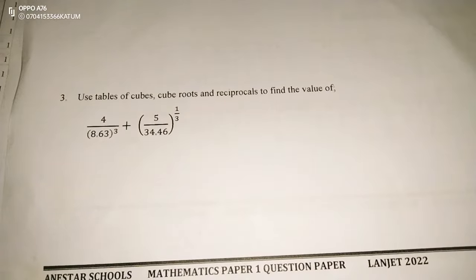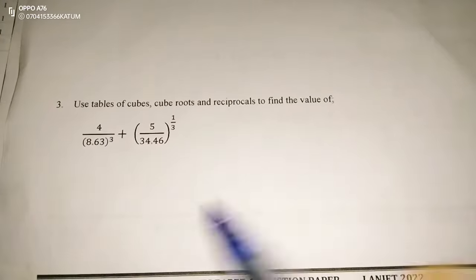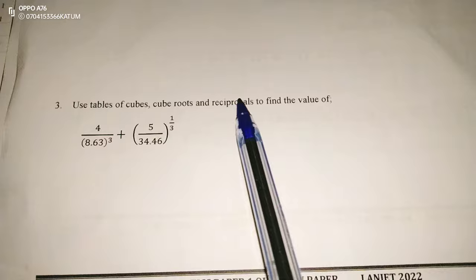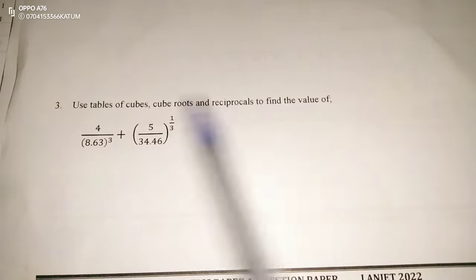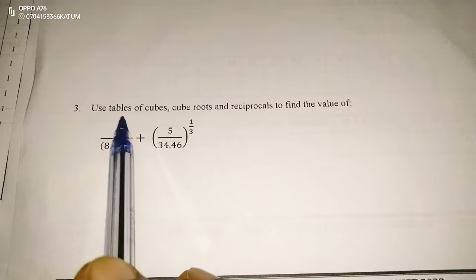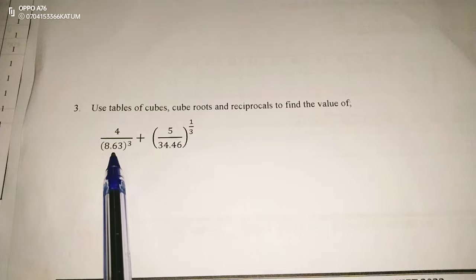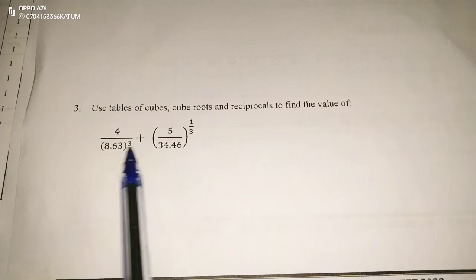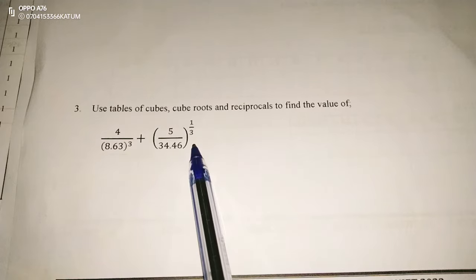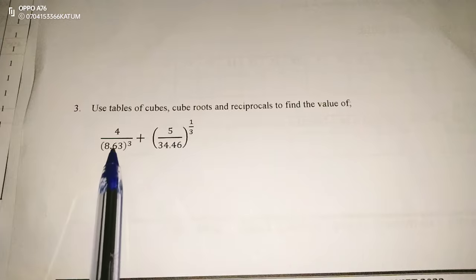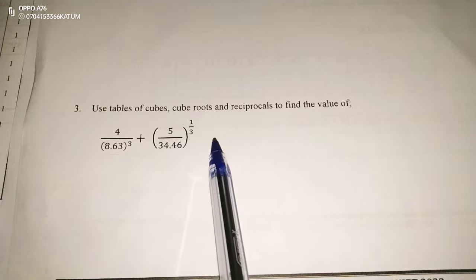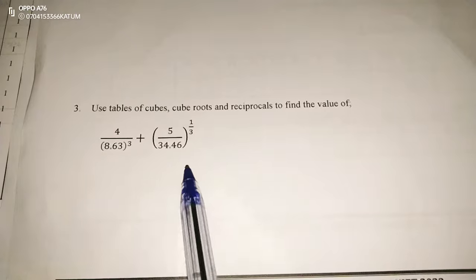We're going to use mathematical tables in this question, number 3, whereby we are taught to use tables of cubes, cube roots, and reciprocals to find the value of. So we can see that the numerical case here has two values: 4 over 8.63 cubed, plus 5 divided by 34.46 raised to power third. We're going to deal with the left hand side of the addition sign, then we also deal with the right hand side, then finally we add.